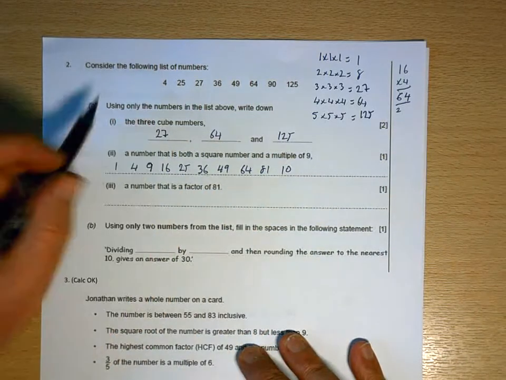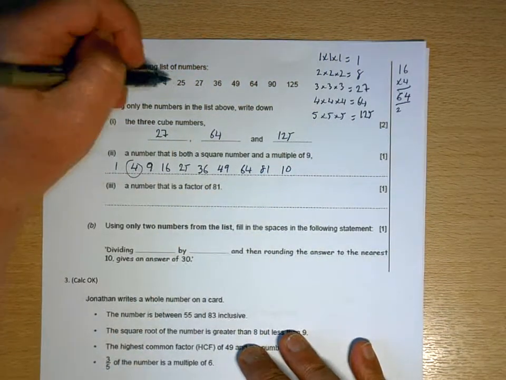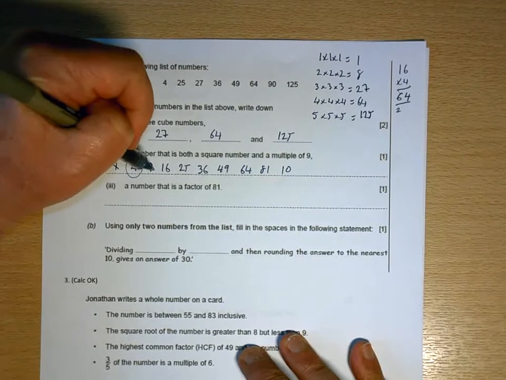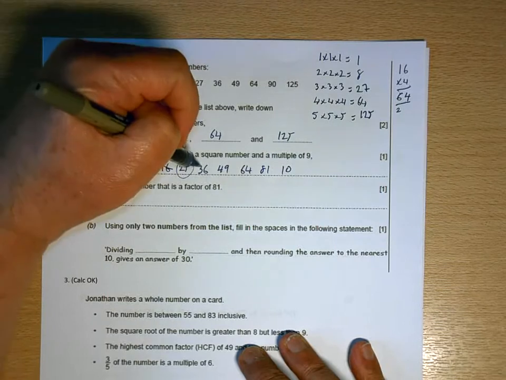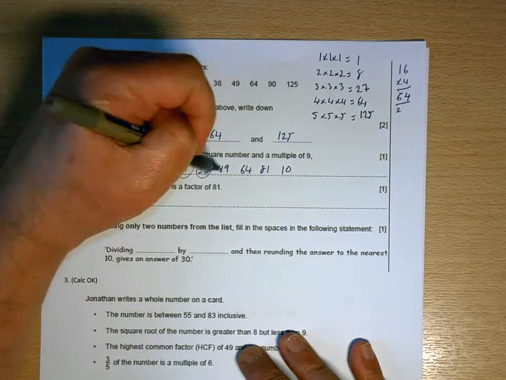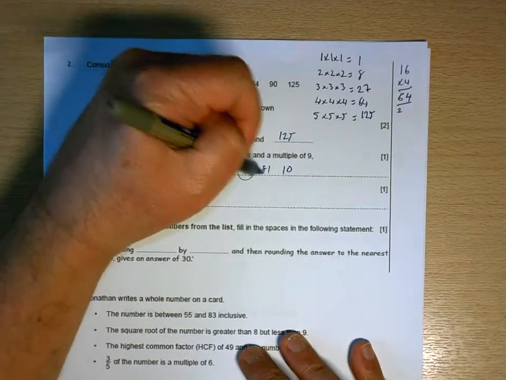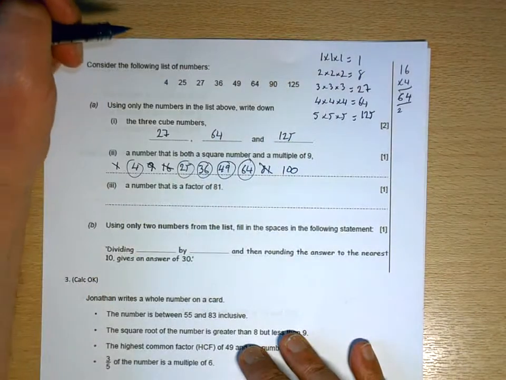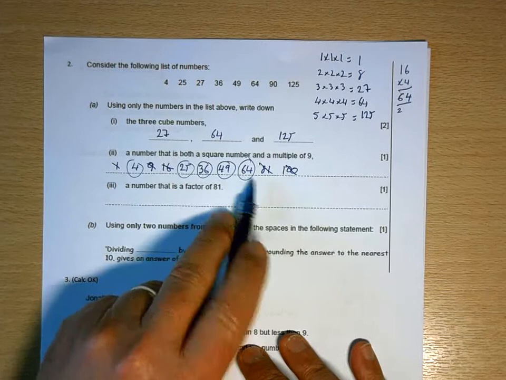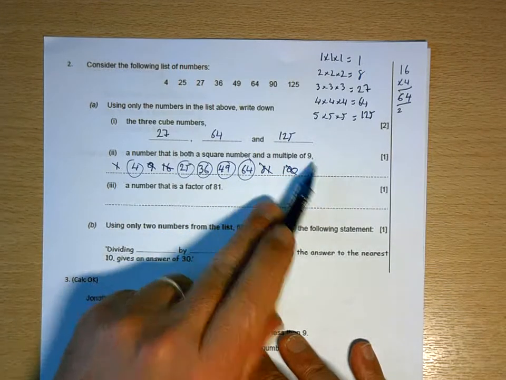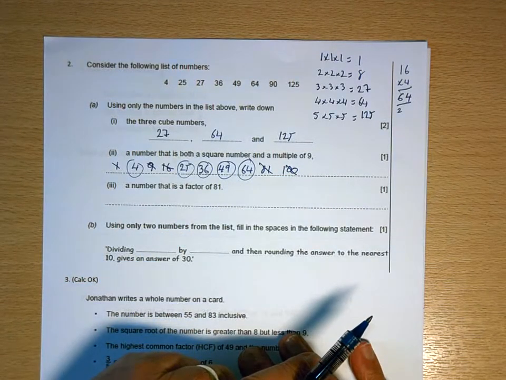So that's in the list. That's not, that's not, that's not, that's in the list. That's in the list, that's in the list, that's in the list, that's not. That should have been 100, that's not. So one of those is my number, and it's also in the 9 times table.